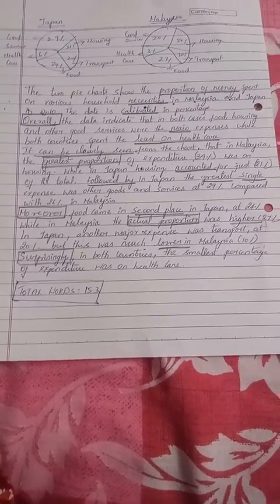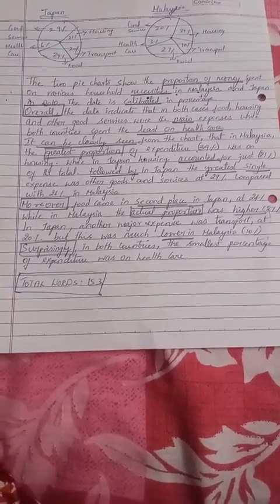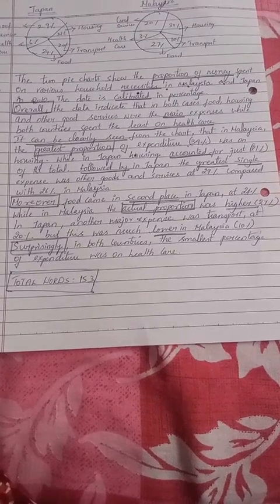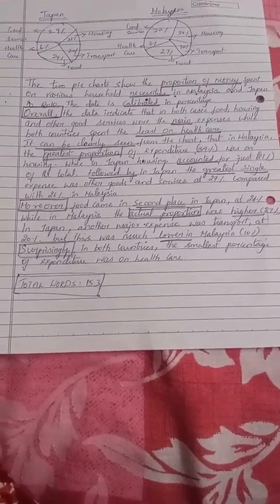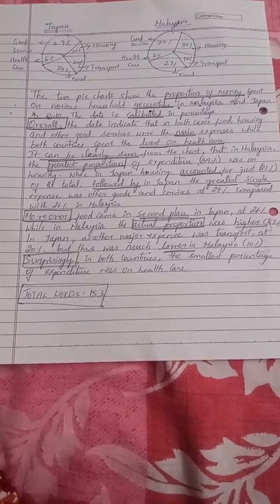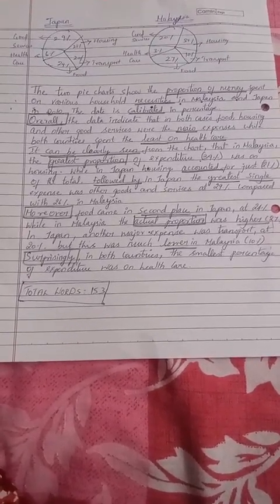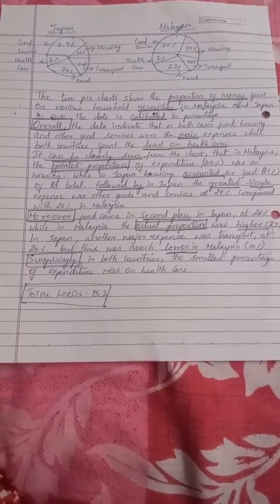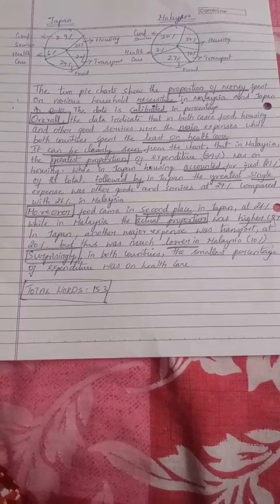In Japan another major expense was transport at 20%, but this was much lower in Malaysia, about 10%. Surprisingly, this is a key word, so we are framing: surprisingly, in both countries the smallest percentage of expenditure was on healthcare, because they are spending only 6% for Japan and 3% for Malaysia.